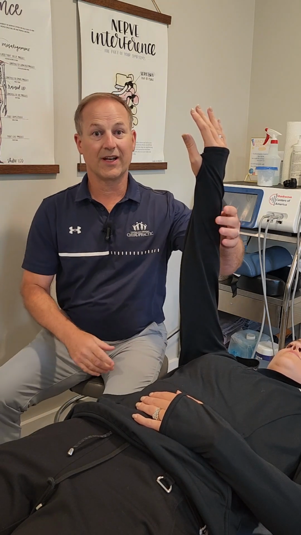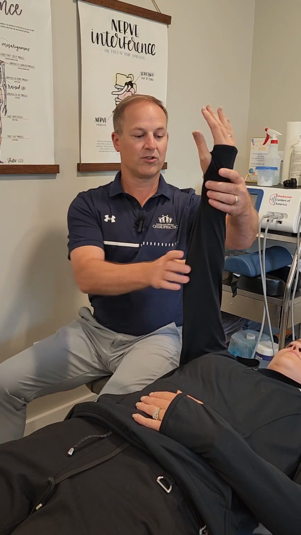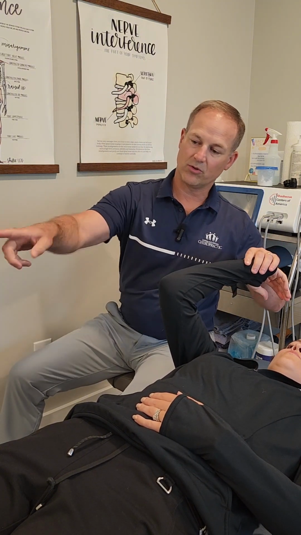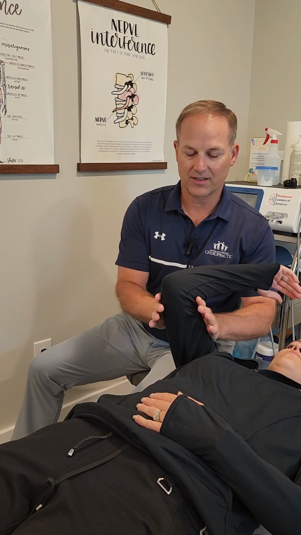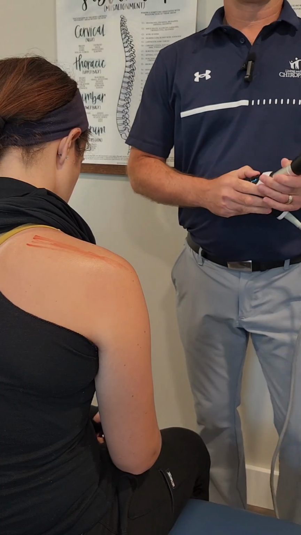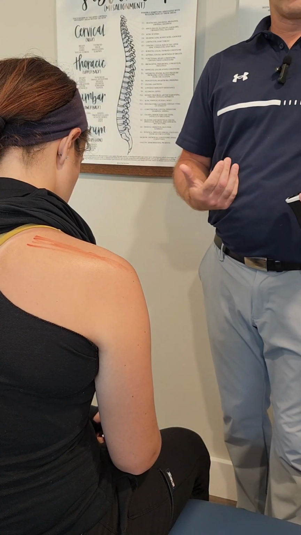And next, for her AC joint, acromioclavicular joint, I'm going to bend here, and we're basically just trying to push her elbow towards her foot. And we'll make sure that stays strong. Hold that. Great. Next, we're going to show you what a hypothetical treatment looks like.